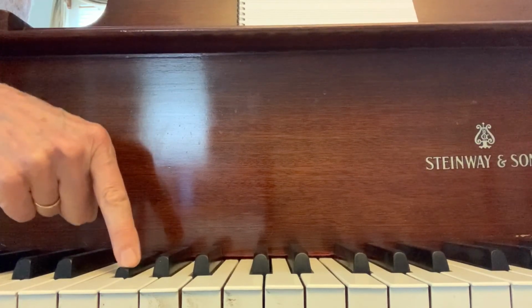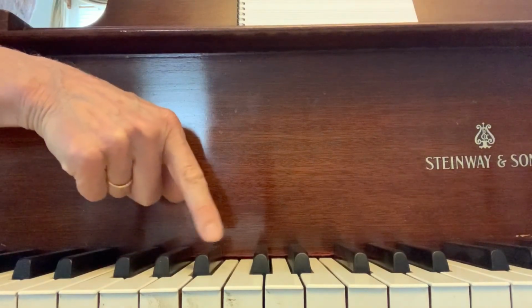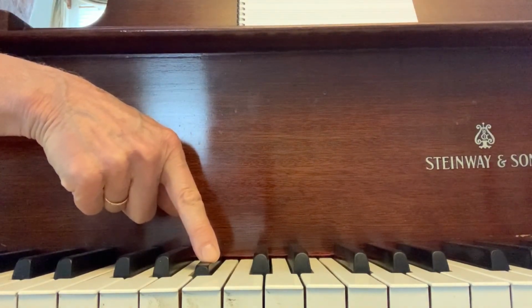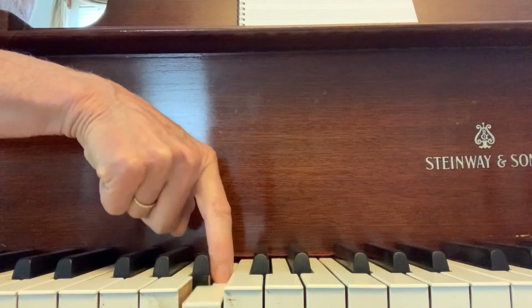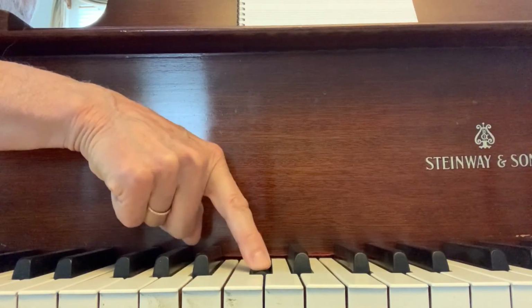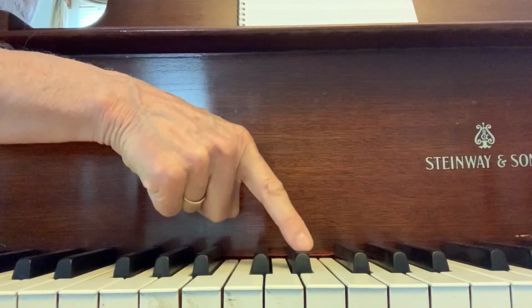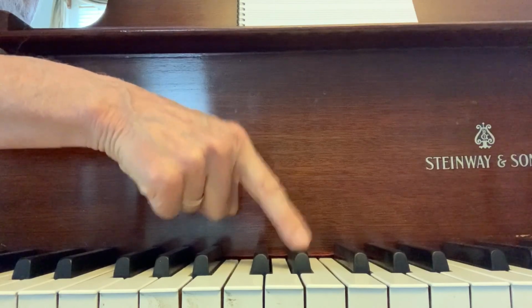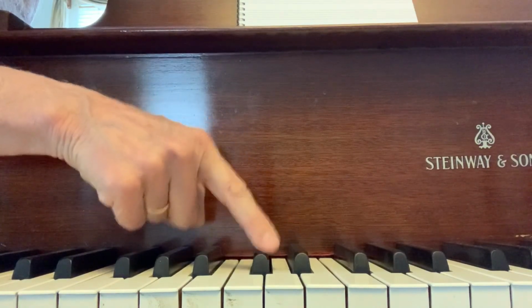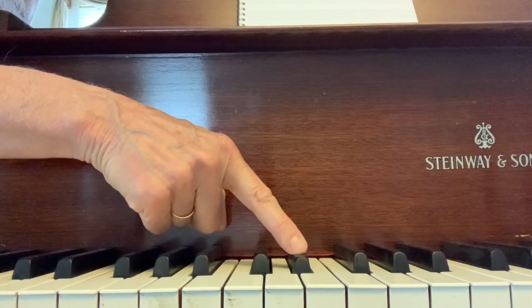So we have F sharp, then we go up a whole step, G sharp, up a whole step, A sharp. Now we need a half step. A sharp goes to B. Now we need a whole step. B goes to C sharp. Now we need a whole step. C sharp goes to D sharp. Notice we have a C and some kind of D, so we need some kind of E next.